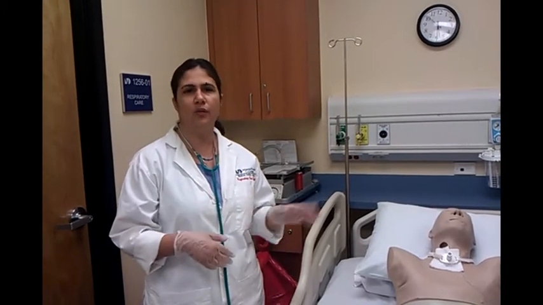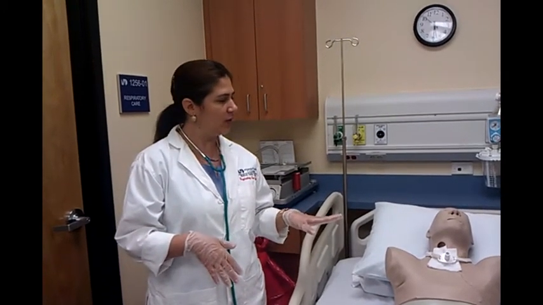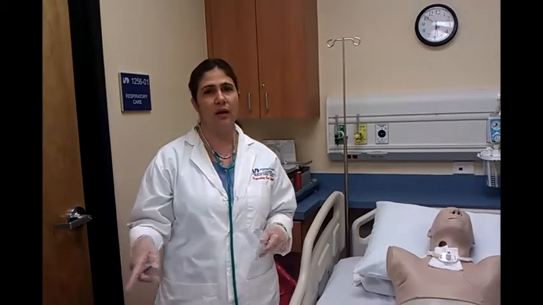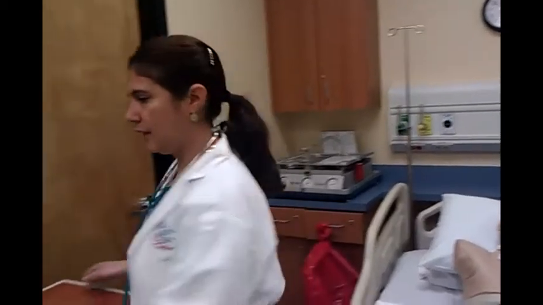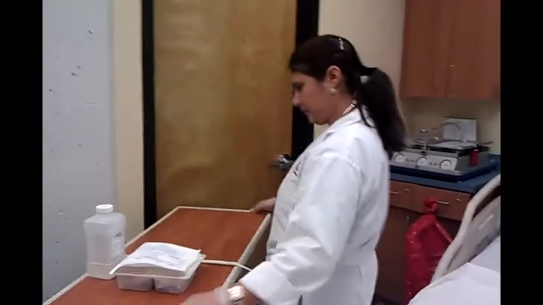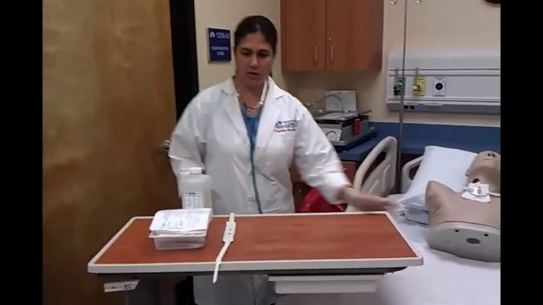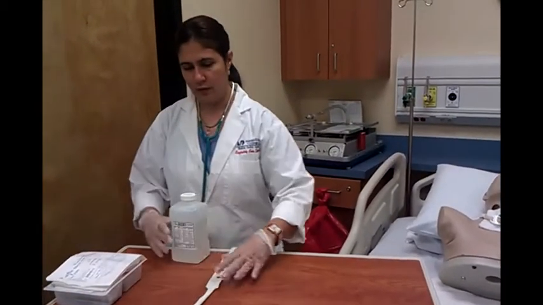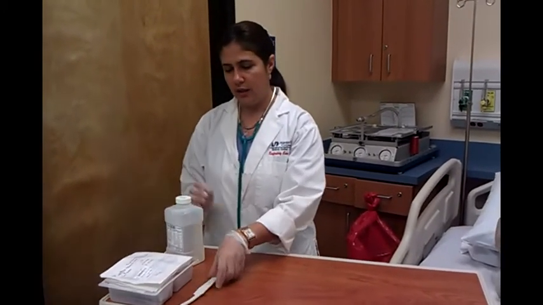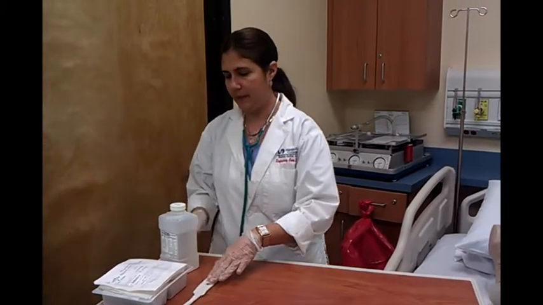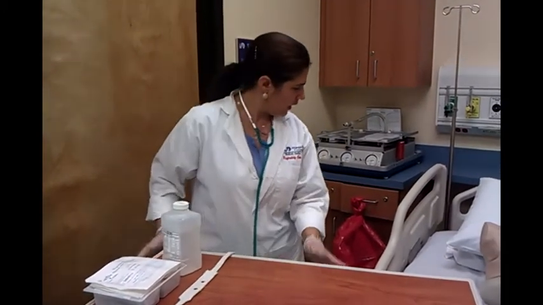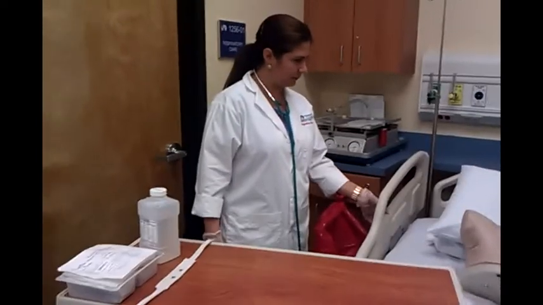My patient sounds clear. He doesn't have any mucus and secretion inside his lungs. I don't need to do any suction. Now I'm going to start doing the trachea care. I'm going to put the table close to me and the patient to have enough room to access all the equipment. I need to have the trachea care kit, the stoma tie, and sterile water. I'm going to put the bed in sitting position.